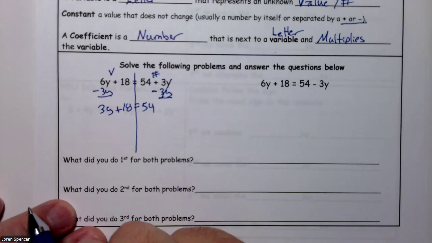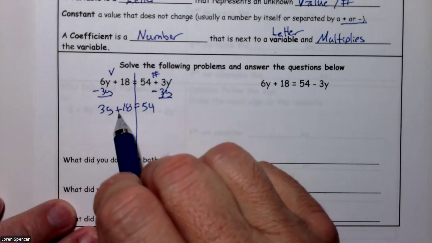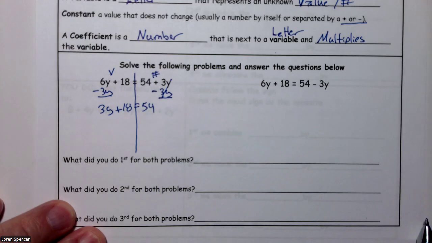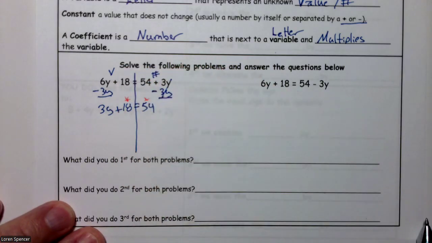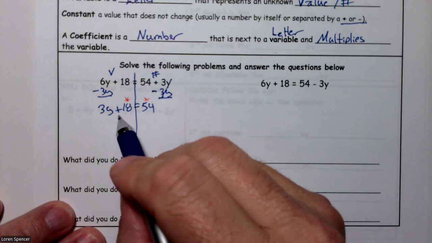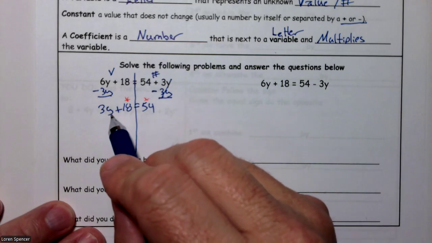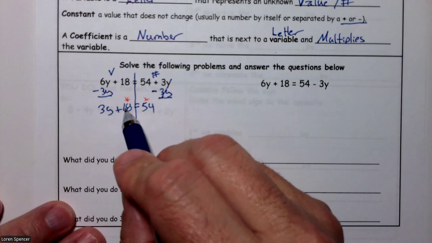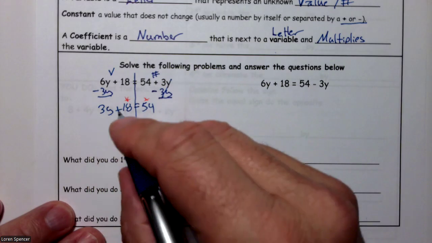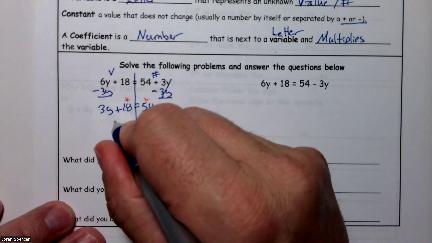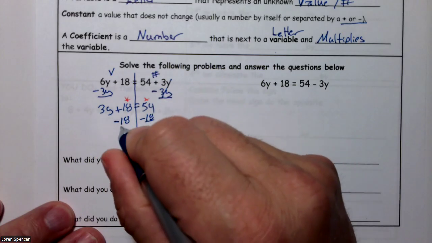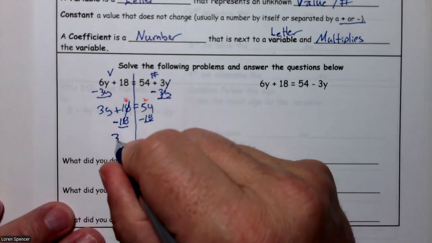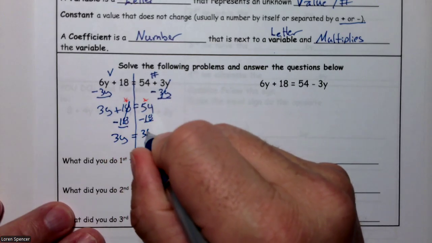54. Okay, the next thing I need to do is move my constants, marking them with a star. I do that by opposite operation. I want the y by itself, so I need to move the 18 because the goal is to get the variable by itself. So the opposite of a plus 18 is a minus 18. So I end up with 3y equals 36.